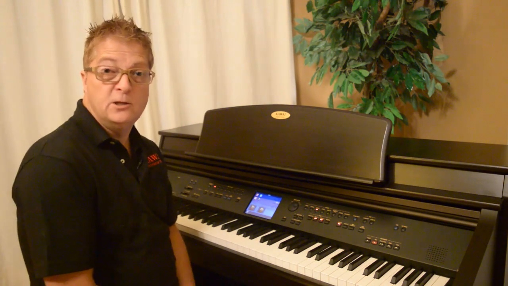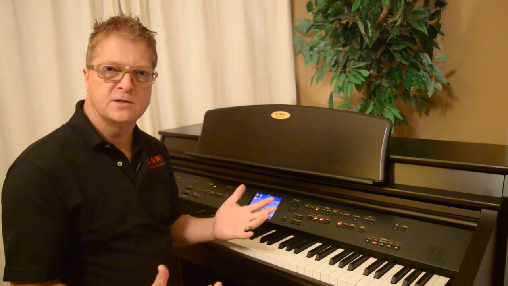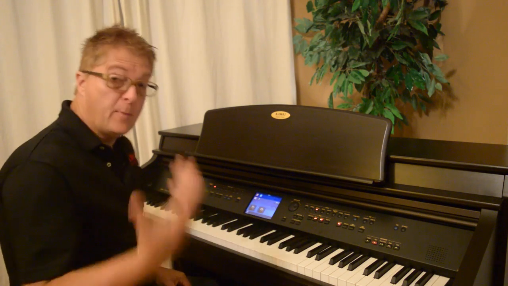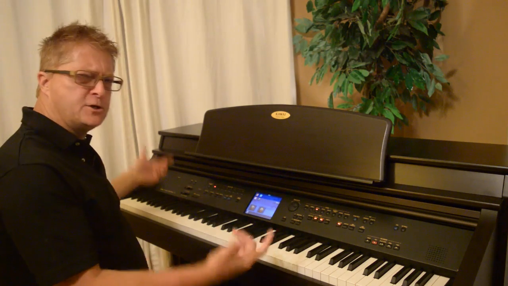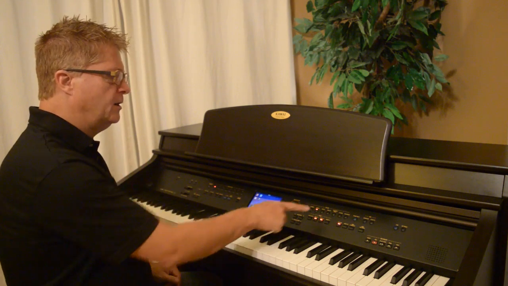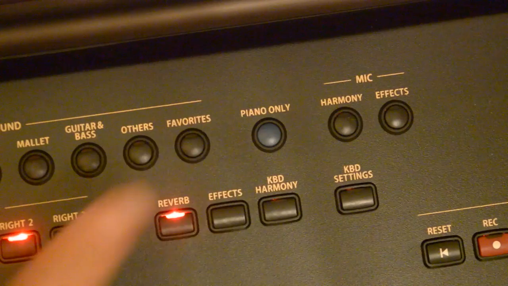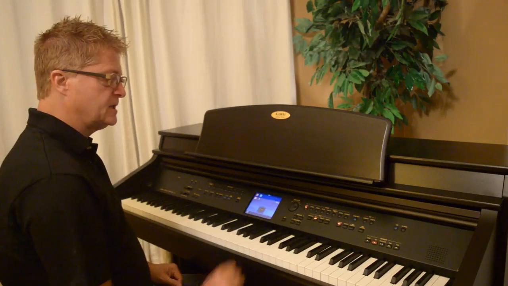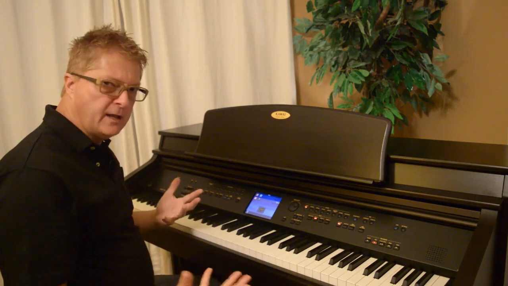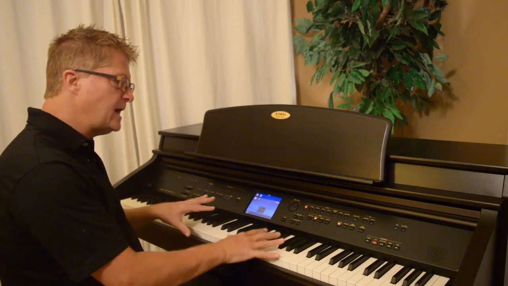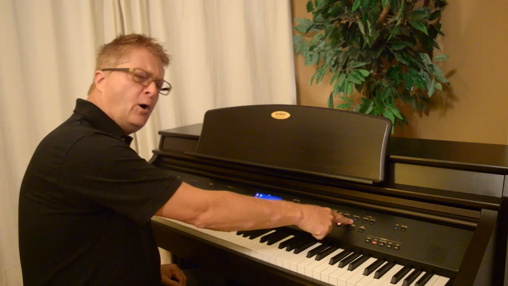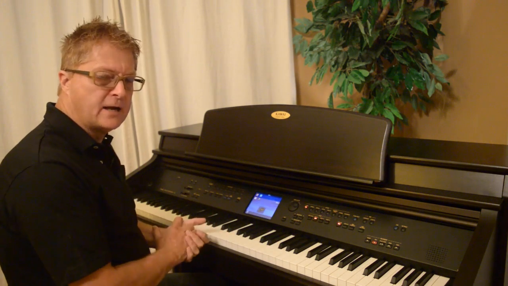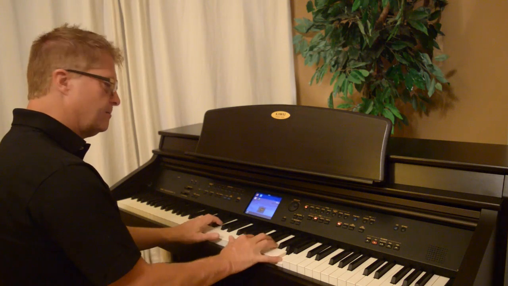Well, let's just say that you would like to make your own registration setting. Let's go back to the way the piano powers up. And rather than shutting the piano off and turning it back on, what you can do, by the way, is just press and hold piano only for a couple of seconds. Just touching piano only very quickly activates a piano sound on the right side, but pushing it and holding it for a couple of seconds turns all the sounds back to the factory setting. So let's go back to there.